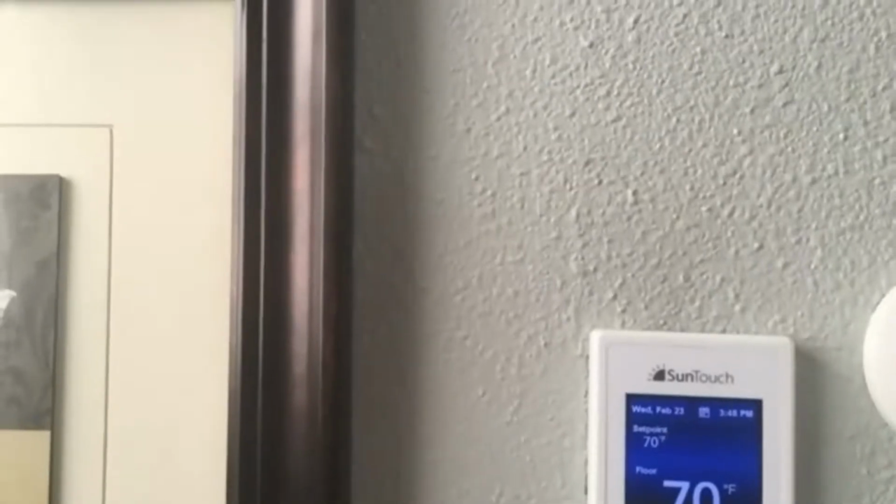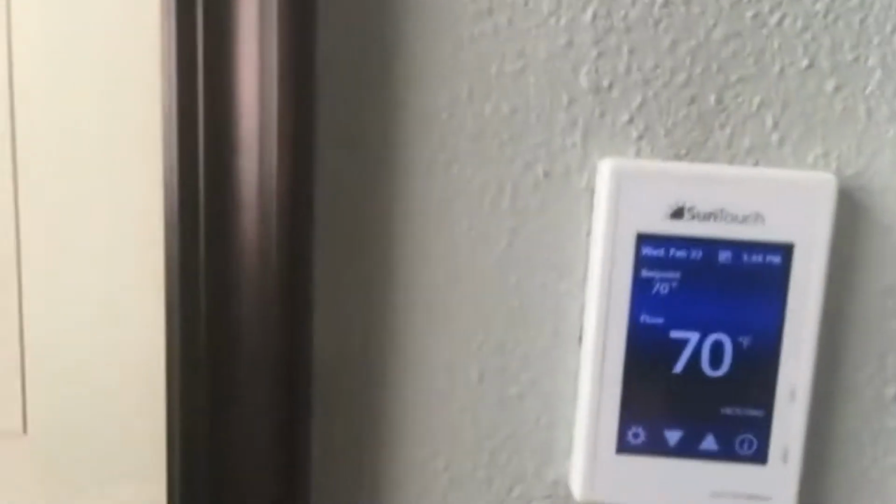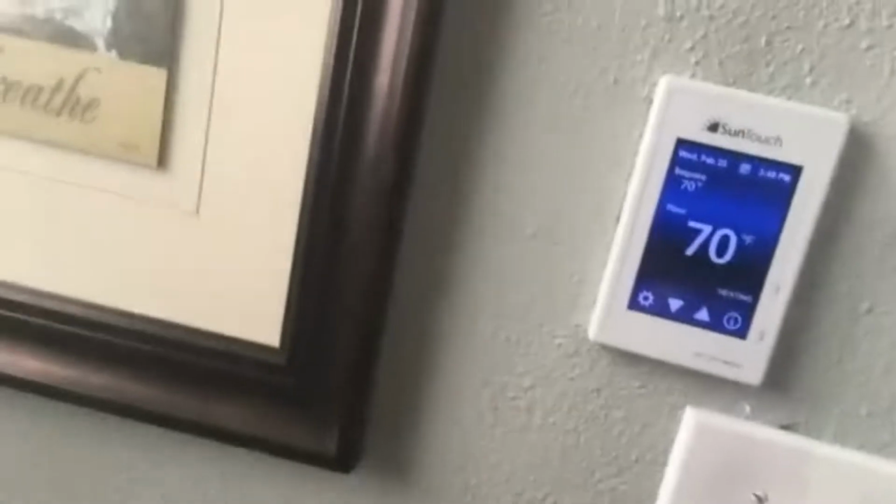I'm gonna figure out this camera one day. Like he said, it's a little difficult for him to use since he can't reach it, but obviously one of us can set it for him, or they just keep it pretty much set at all times. They don't really have to change it unless it's summer, we turn it off.